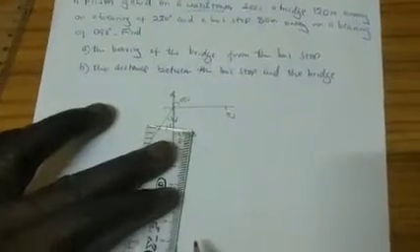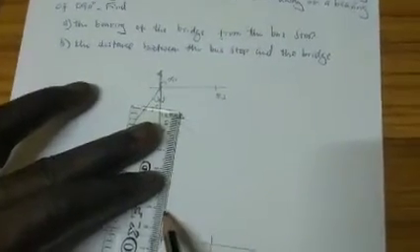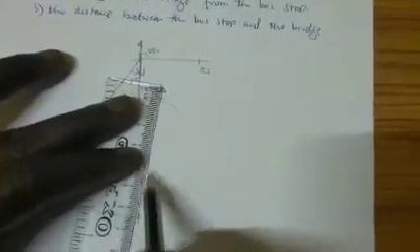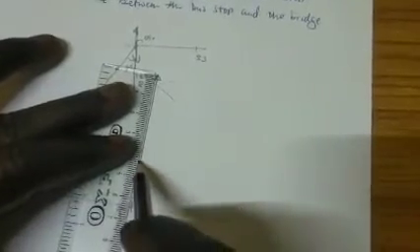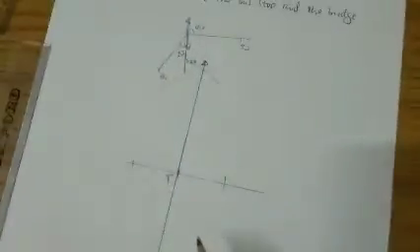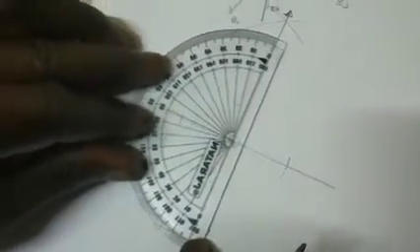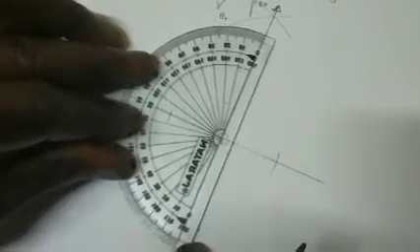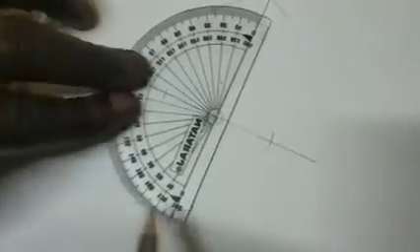So the northern line now, where is the bridge? We measure 50 using our protractor. So we put our protractor here and do the measurement for 50 degrees.